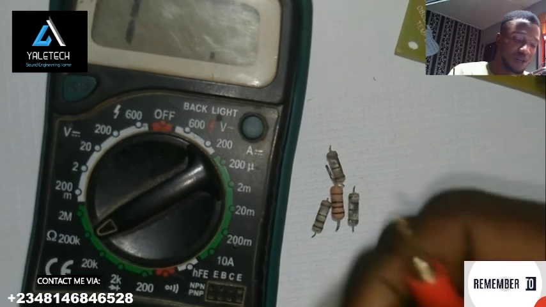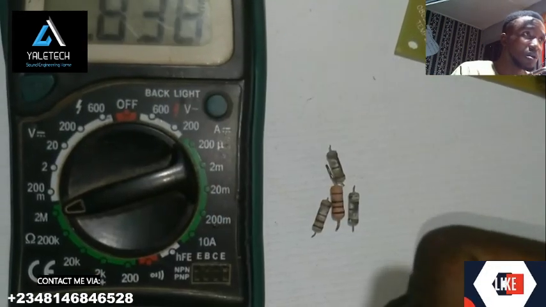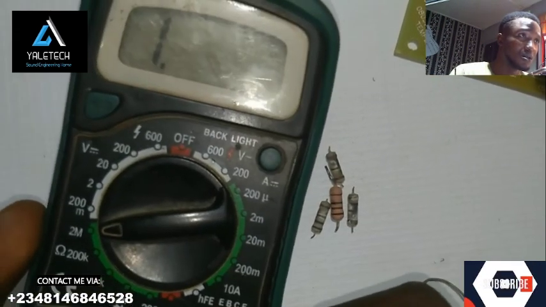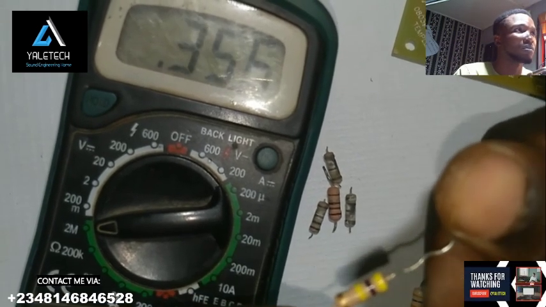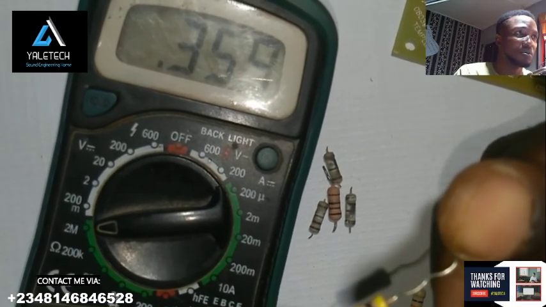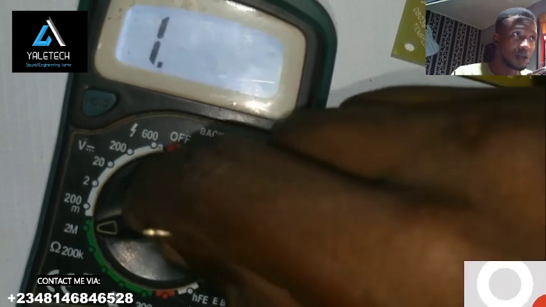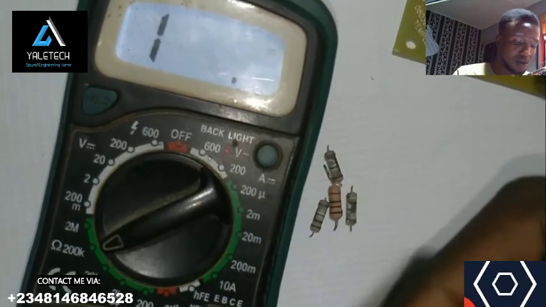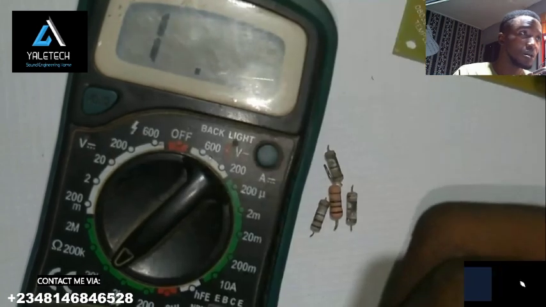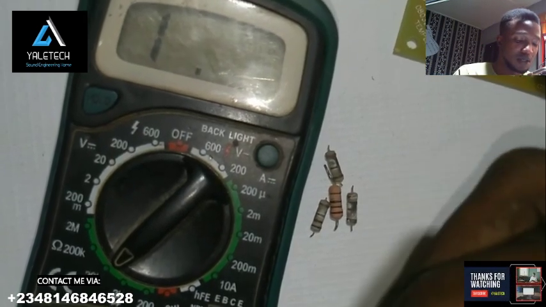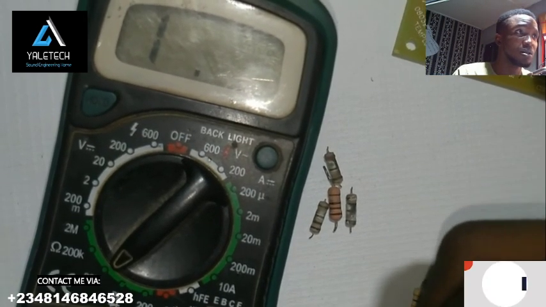Nothing here. Let's go back and adjust the screen so you can see. This is 0.34 something. When I go down, no reading. Nothing.